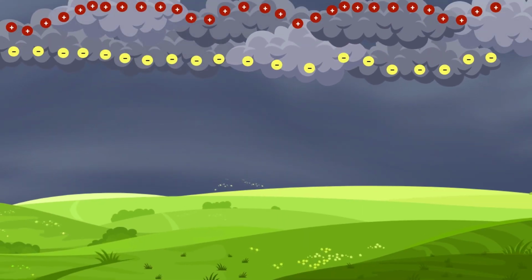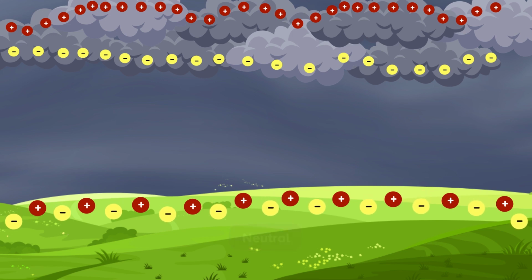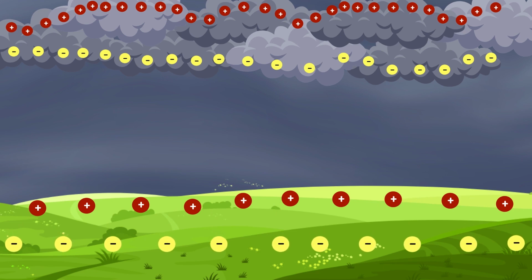The ground is neutral because it has an equal number of positive and negative charges. As the negative static charge builds up on the underside of the clouds, it repels the static charge in the ground to leave parts of the ground positively charged at the surface. Eventually, the negative charge is attracted towards the positive charge in the ground. This is called sparking. We call the spark lightning.